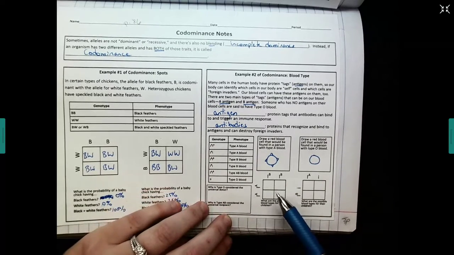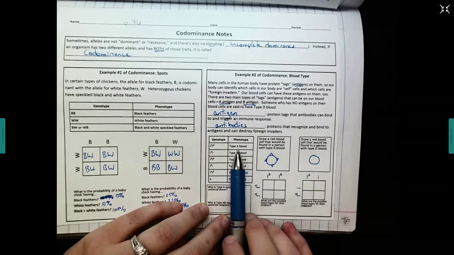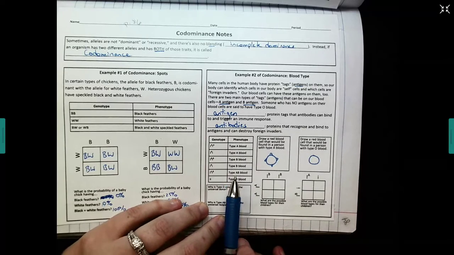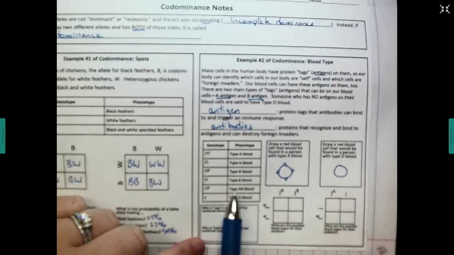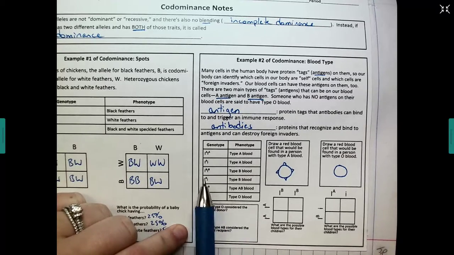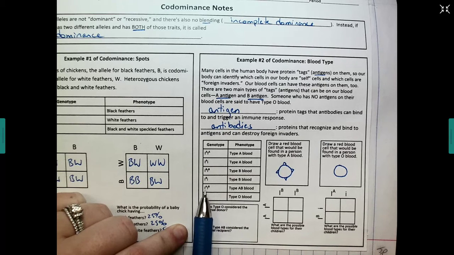So with blood types, we are talking about codominance, because I can be blood type A, I can be blood type B, and I can also be blood type AB. Let me zoom in here a little bit on this side. So when we're looking at the alleles for blood type, if I have an allele from blood type A and an allele from blood type B, I can be blood type AB.